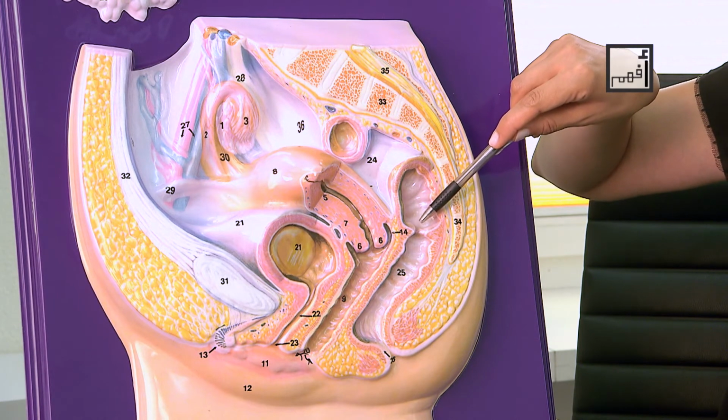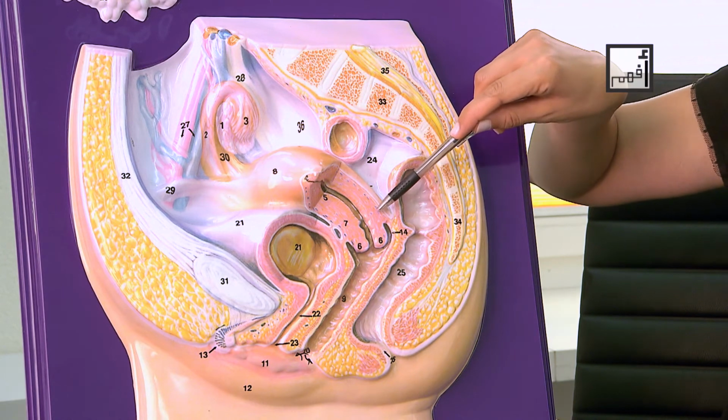Fallopian tubes and ovaries, not illustrated here though, are also important reproductive organs.